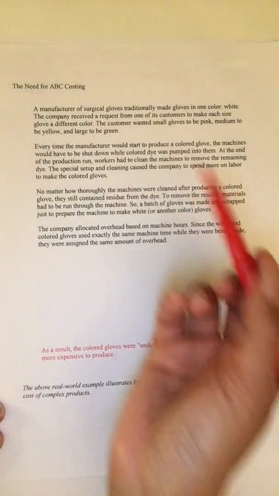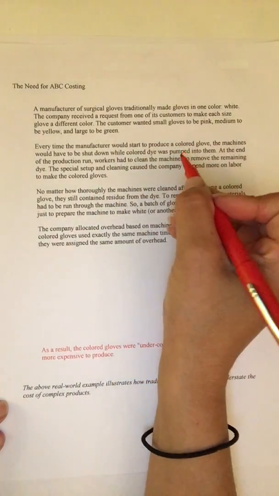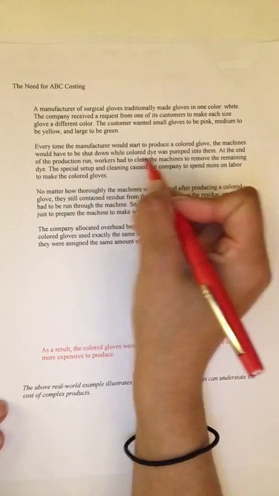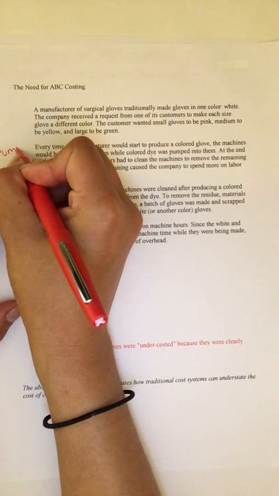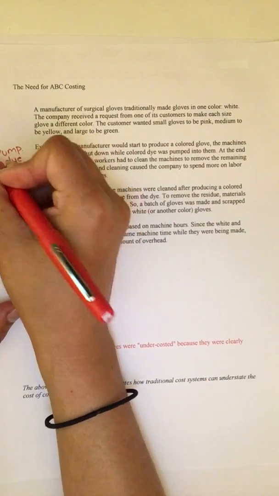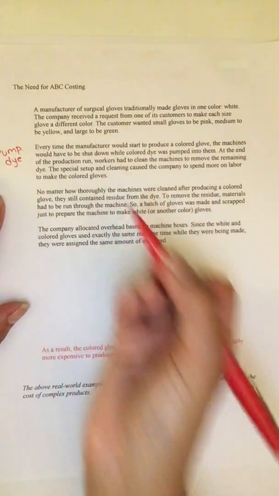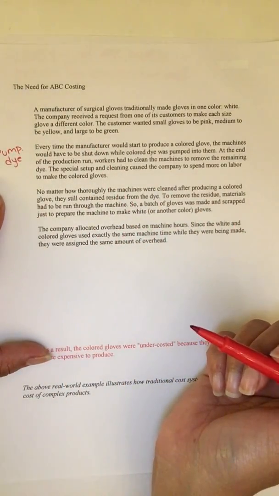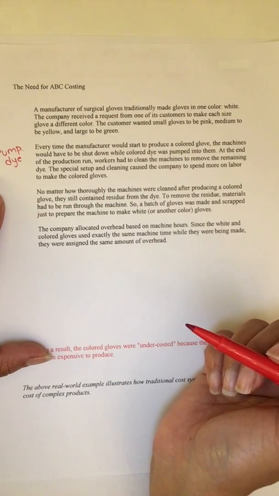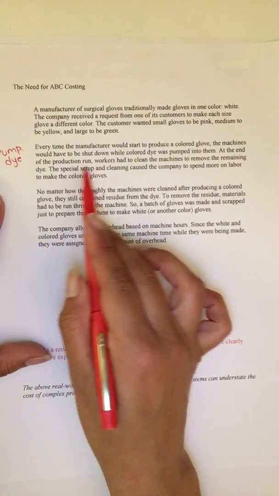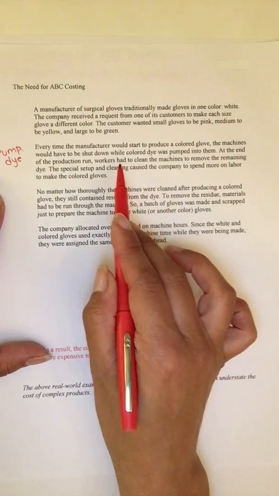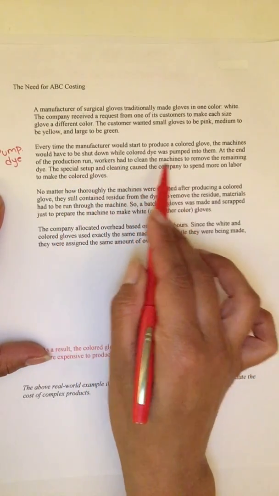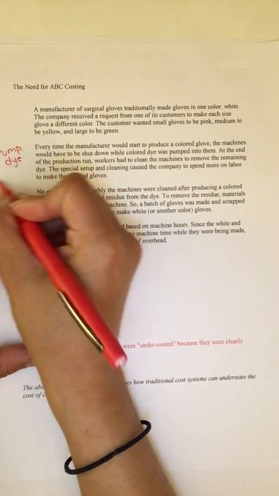In this example, the first activity that we'd identify is shutting down the machines for pumping in the dye. So pumping in the dye might be the first activity that we identify as we're walking through the manufacturing plant looking at colored gloves being made. The next would be after the manufacturing process, it looks like these machines have to be cleaned. That's a cost.